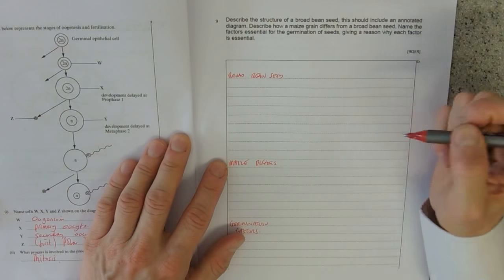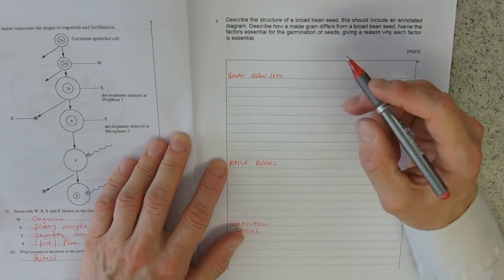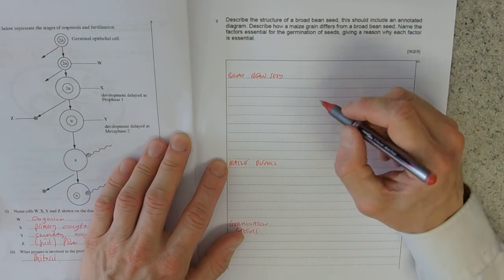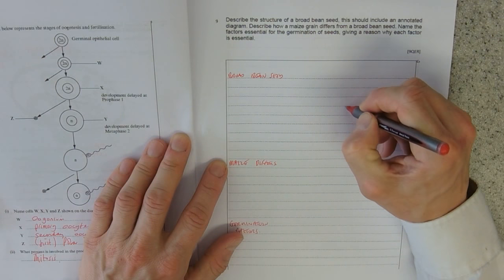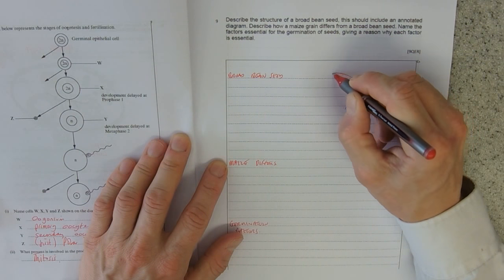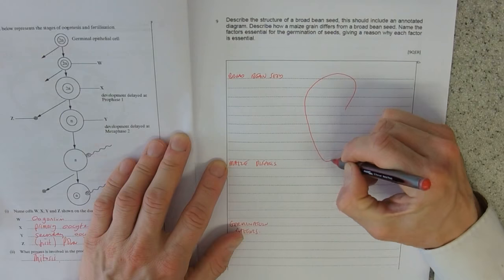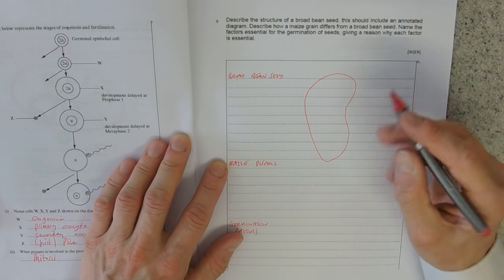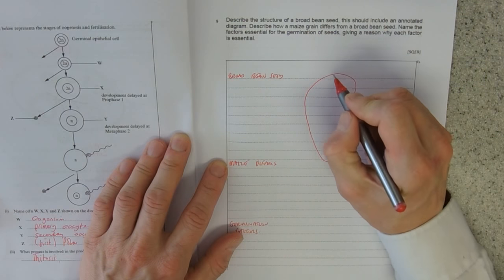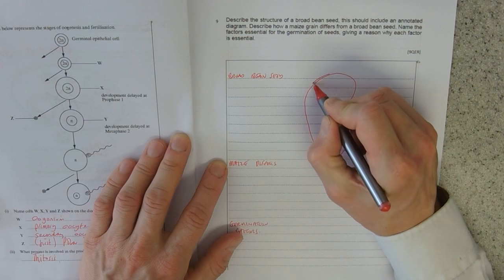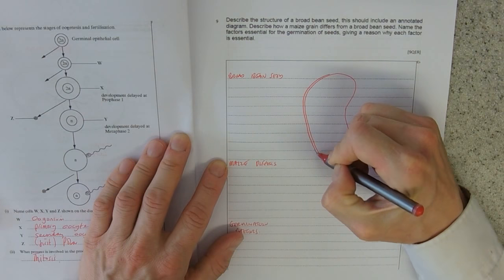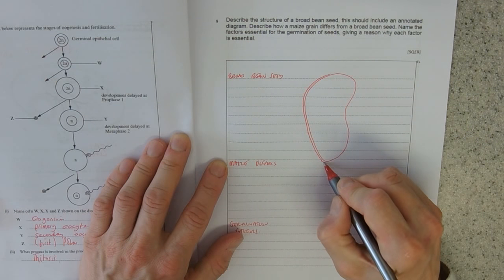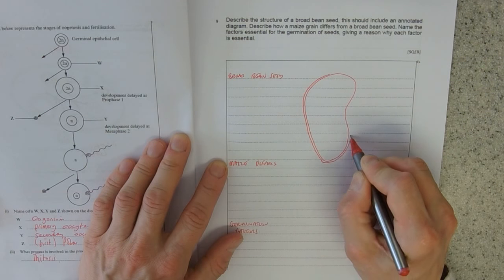So our diagram, you draw this in pencil. When you cut a broad bean seed, it's going to look almost kind of kidney bean shape. There you go. And I think most people are happy that around the outside you've got the seed coat, ideally drawing it as thin as possible.